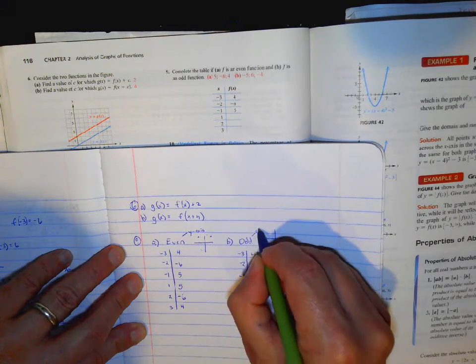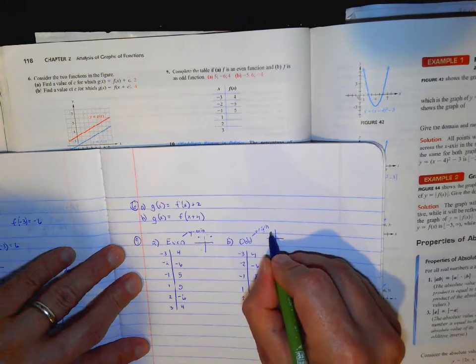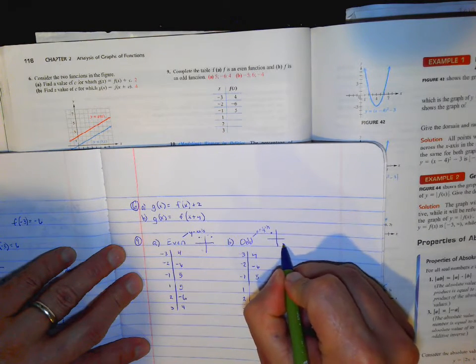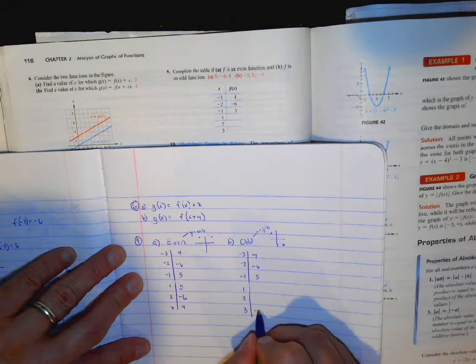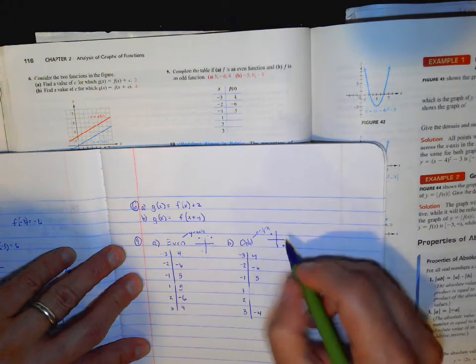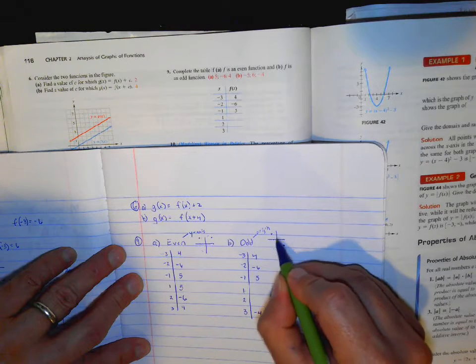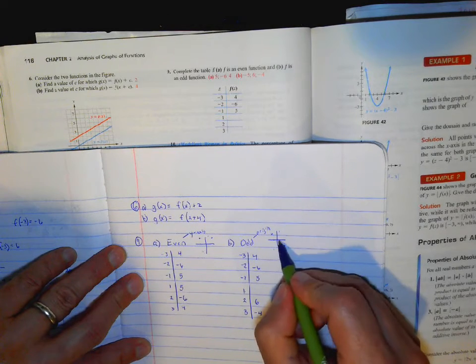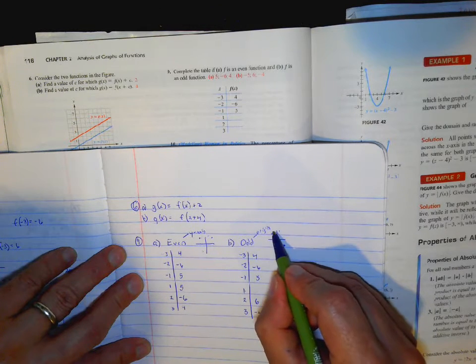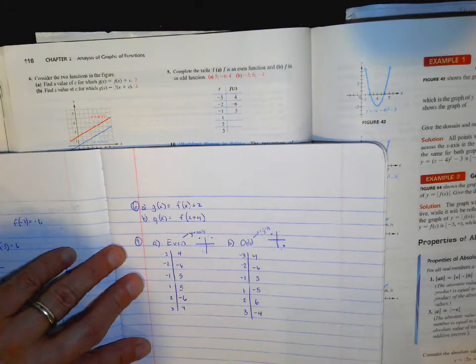is across the origin. And visually, I'm at negative 3, 4. Across the origin becomes the point 3, negative 4. And that negative 2, negative 6, across the origin becomes 2, positive 6. And if I'm at negative 1, 5, across the origin becomes 1, negative 5. Okay, so that's number 9.